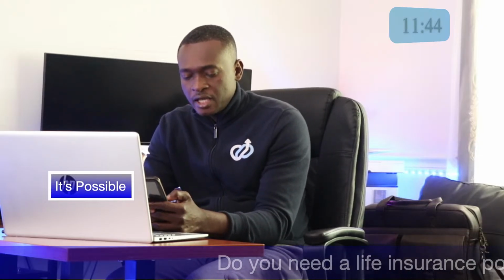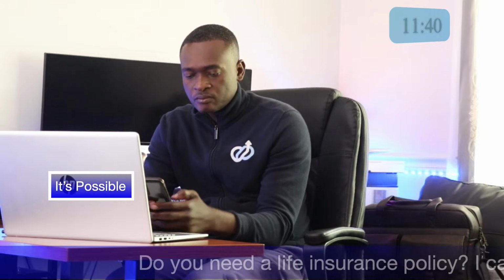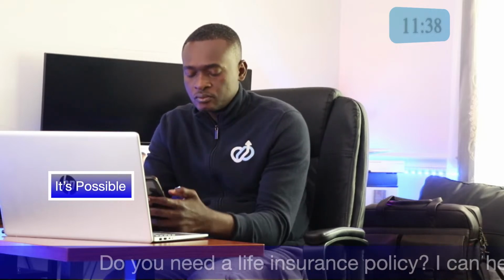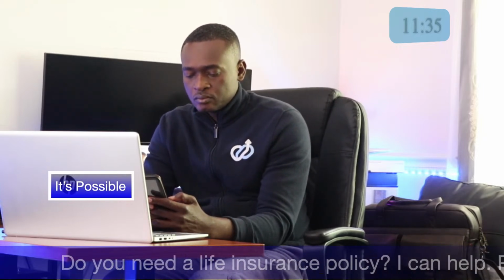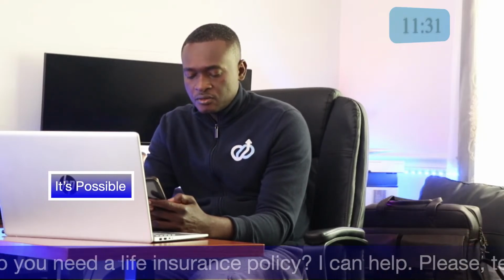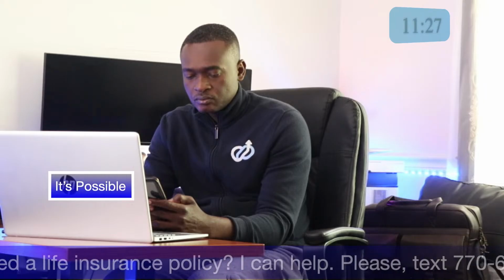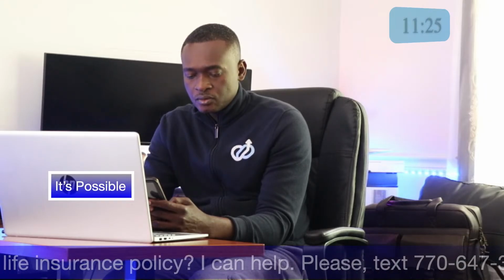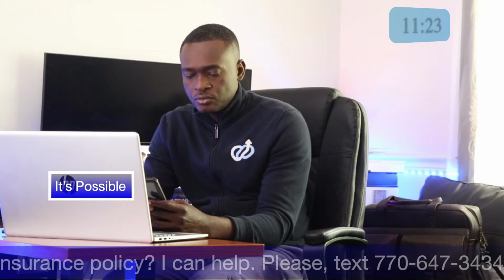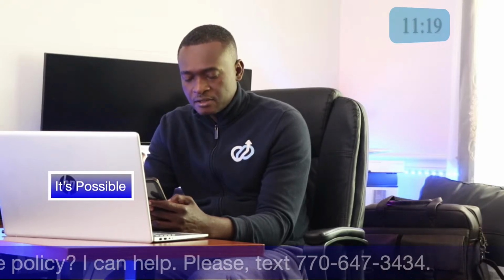How do you calculate debt ratio? Not debt to equity ratio, but debt ratio. Debt ratio equals total liabilities divided by total assets.